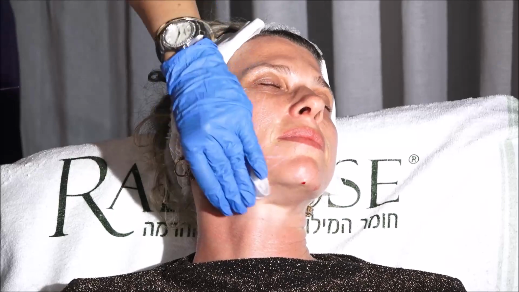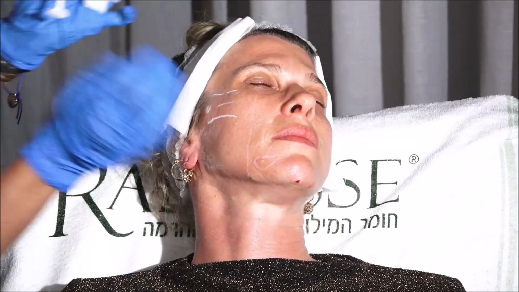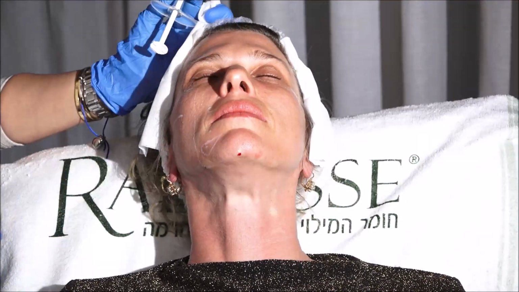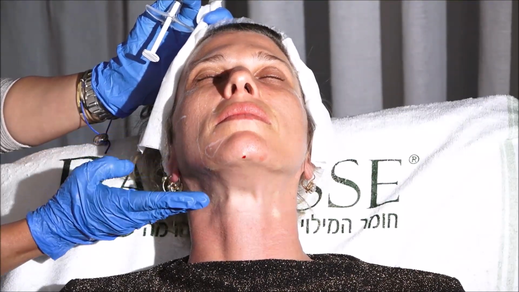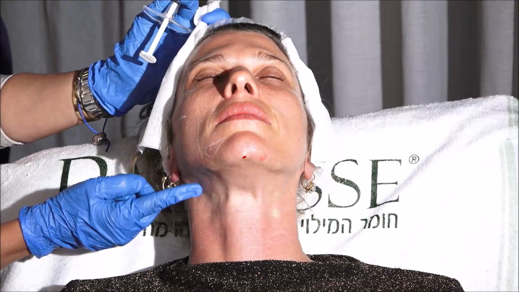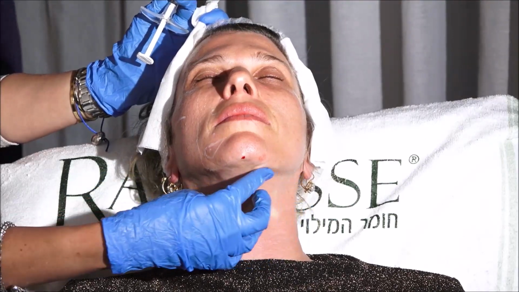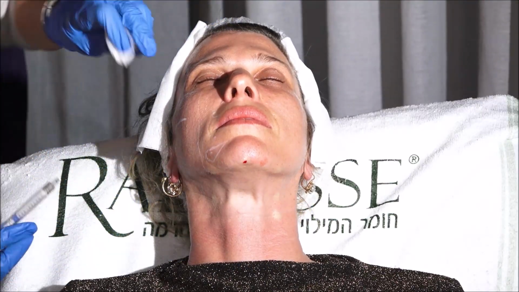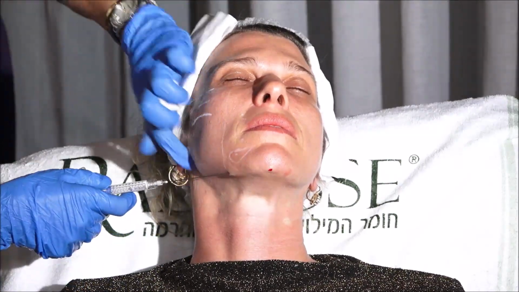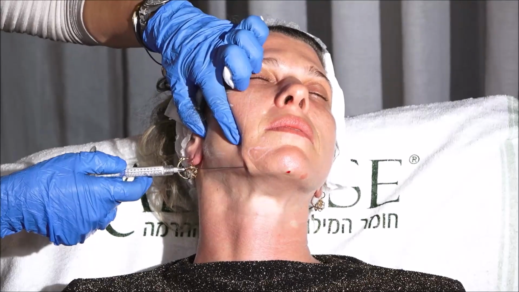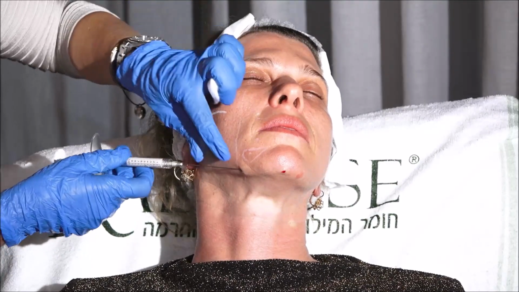I'm going to show you how it looks. If you see her neck, here is already more vertically augmented compared to this side. Great. No, don't need to. Stay as it is. For me, it's good.